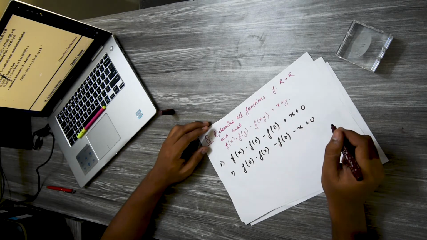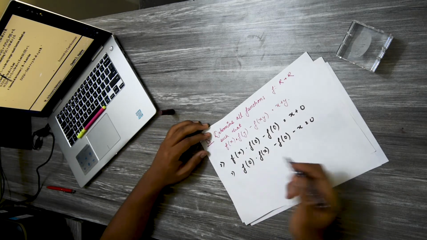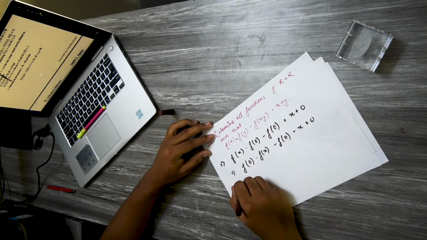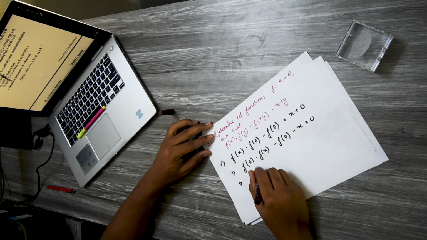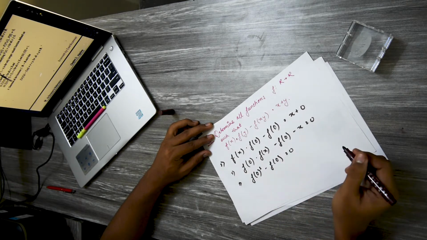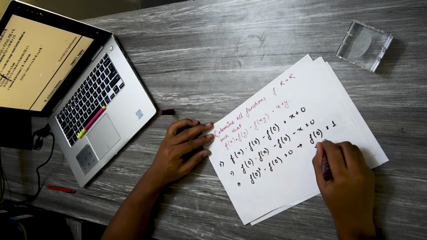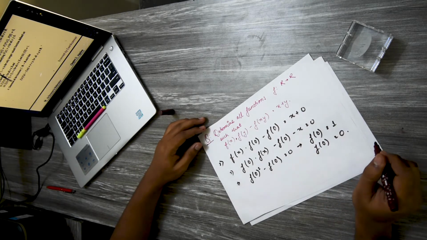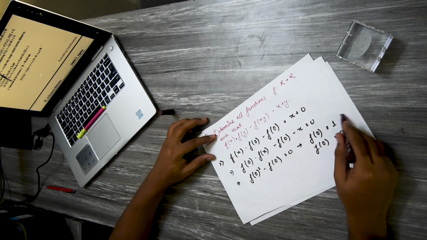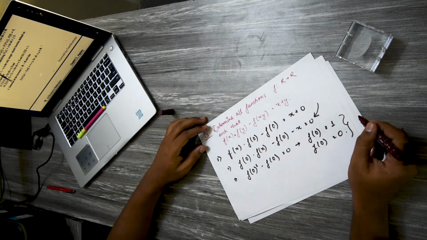Now say for example we put x equal to 0, and 0 is in the real domain, so we can put everything we like. So the equation would become f(0) squared minus f(0) is equal to 0, which means it has two roots. So f(0) could either be 1 or f(0) could be 0. So now we are going to check both of these in this equation here.